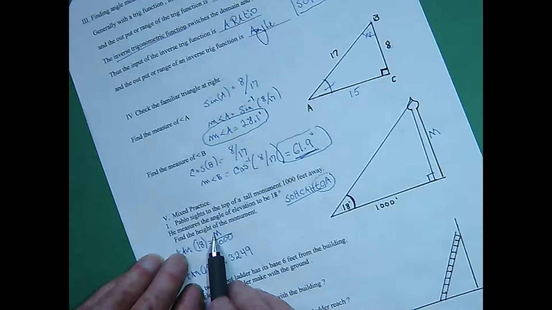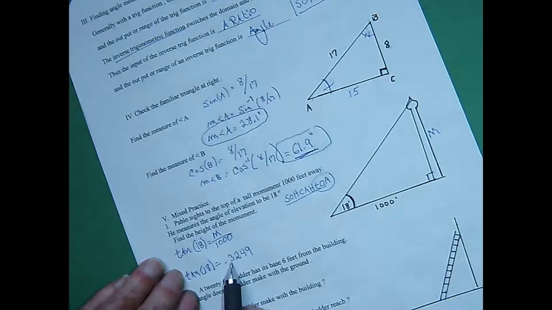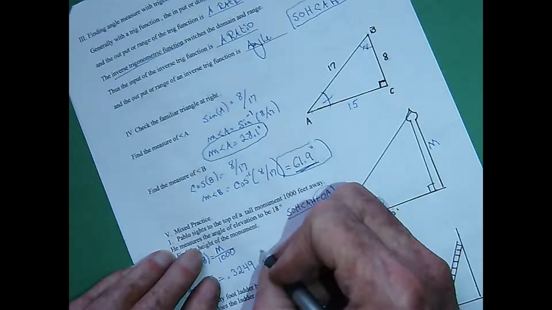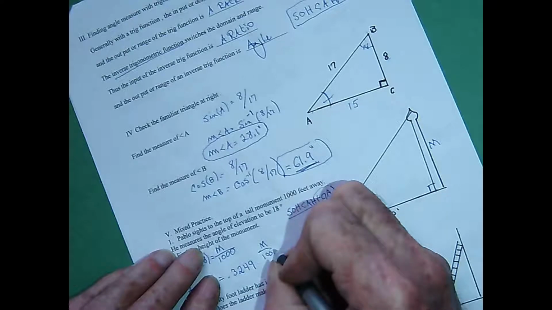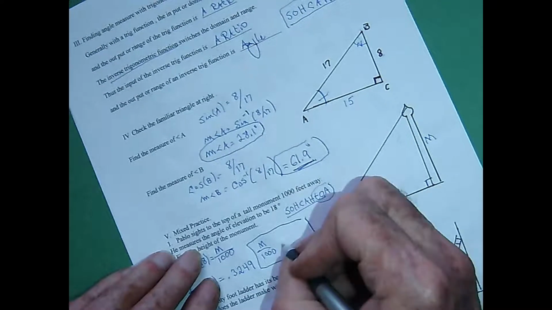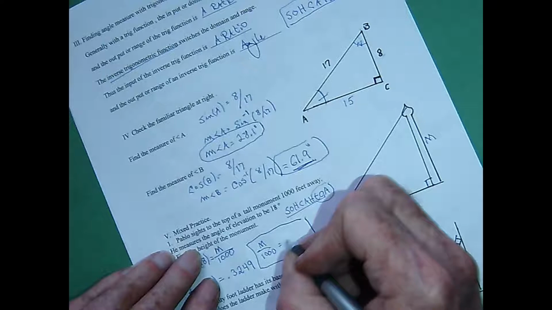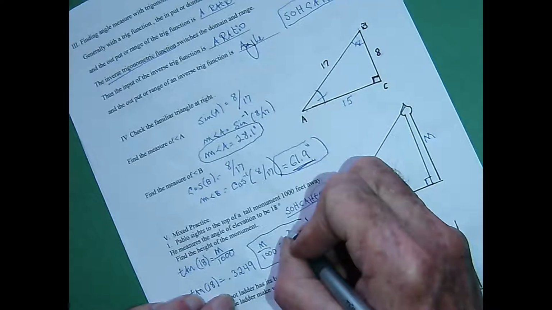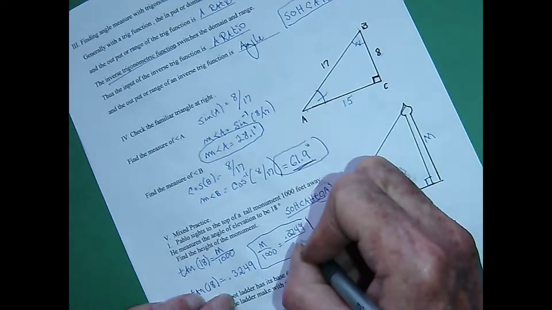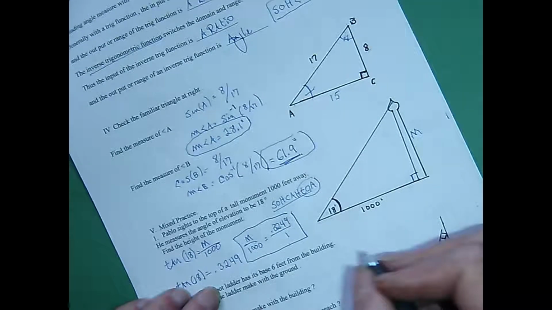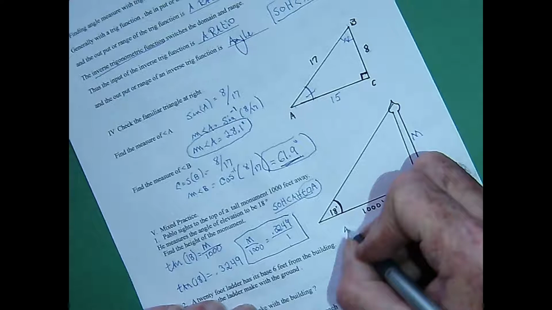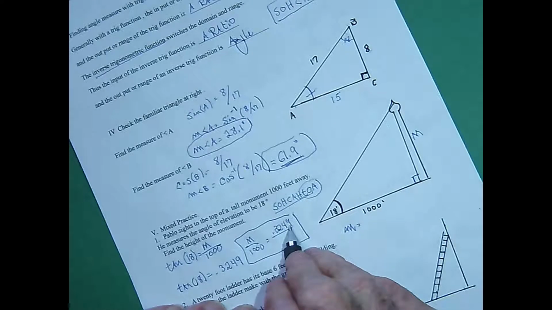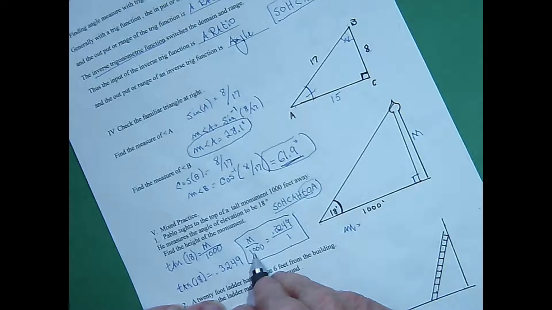The tangent of 18 is this, and the tangent of 18 is that. These two things must be the same as each other. M over 1,000 must be the same as 0.3249 over 1. I think I can solve that in my head. 1 times M, that'll just be M. And 0.3249 times 1,000 would be 324.9, huh?